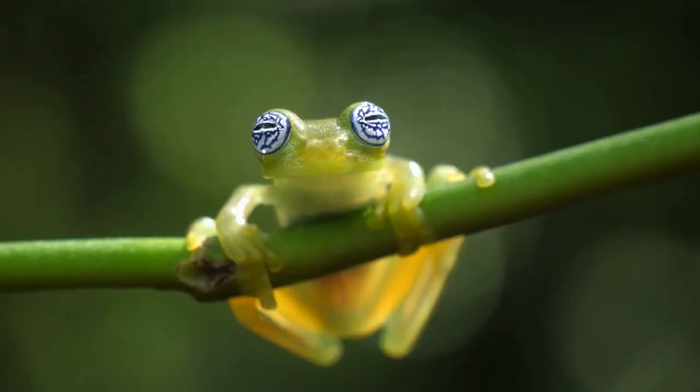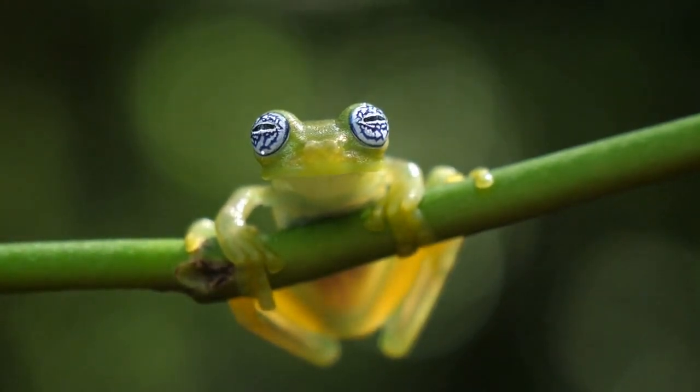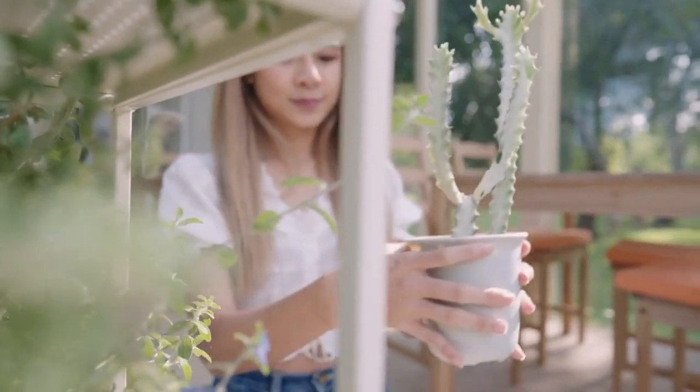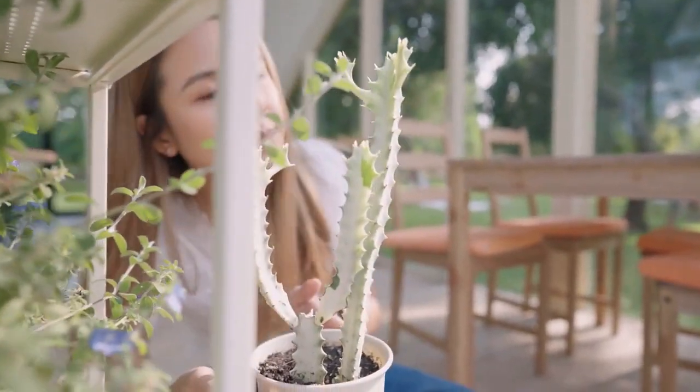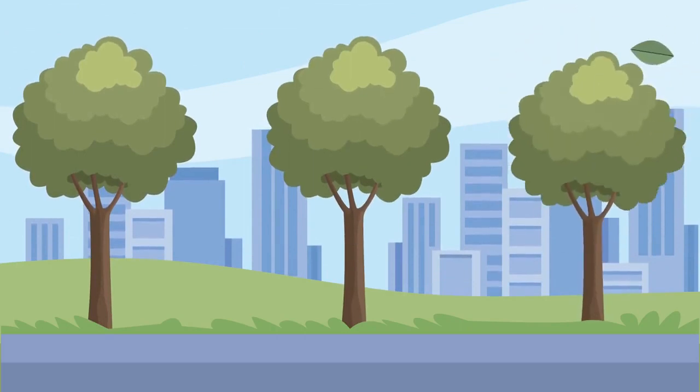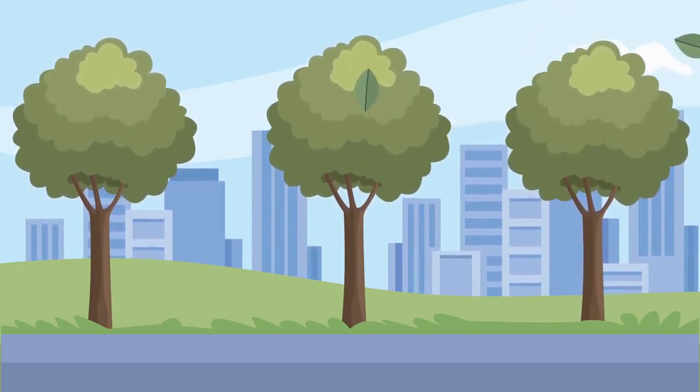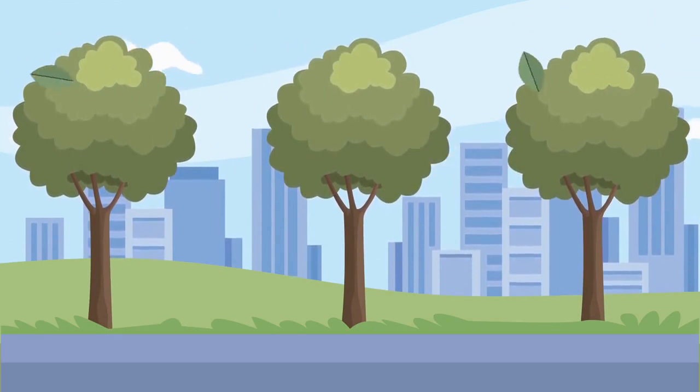Plants also require oxygen for their own respiration, which occurs in the mitochondria of their cells. During respiration, plants break down glucose and other organic compounds to produce energy, releasing carbon dioxide and water as waste products. The oxygen required for respiration is obtained through diffusion from the surrounding air or water, depending on whether the plant is aquatic or terrestrial.